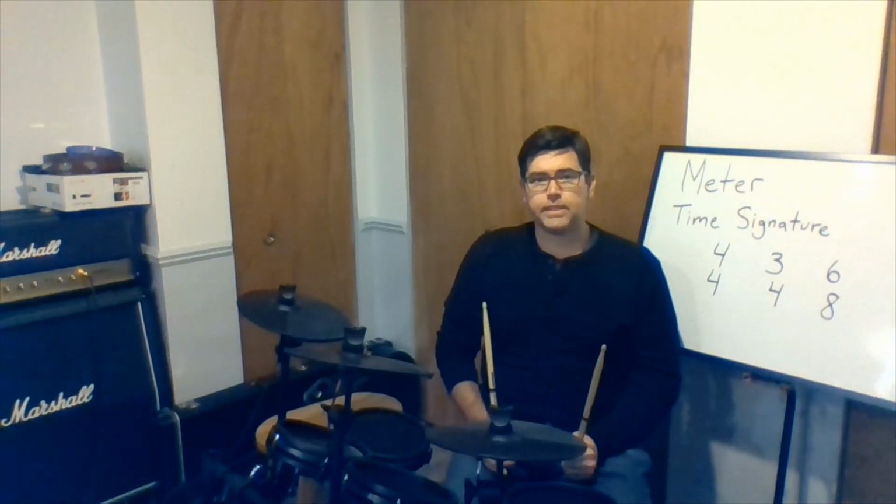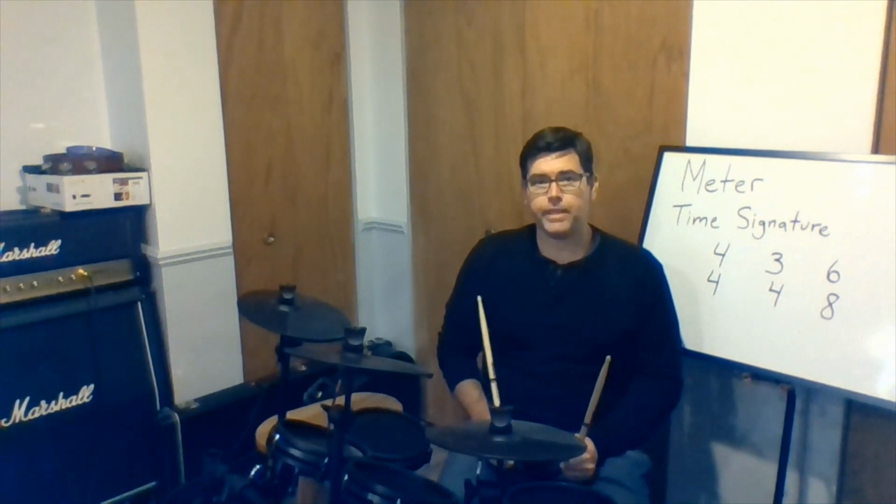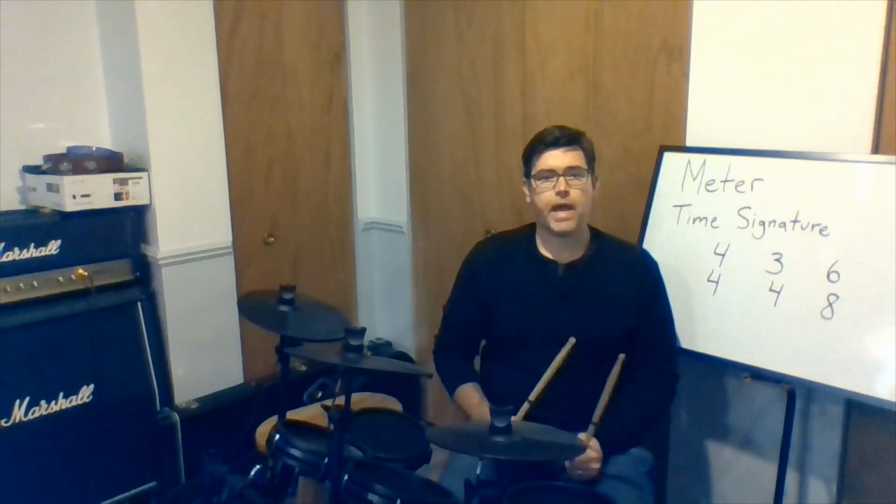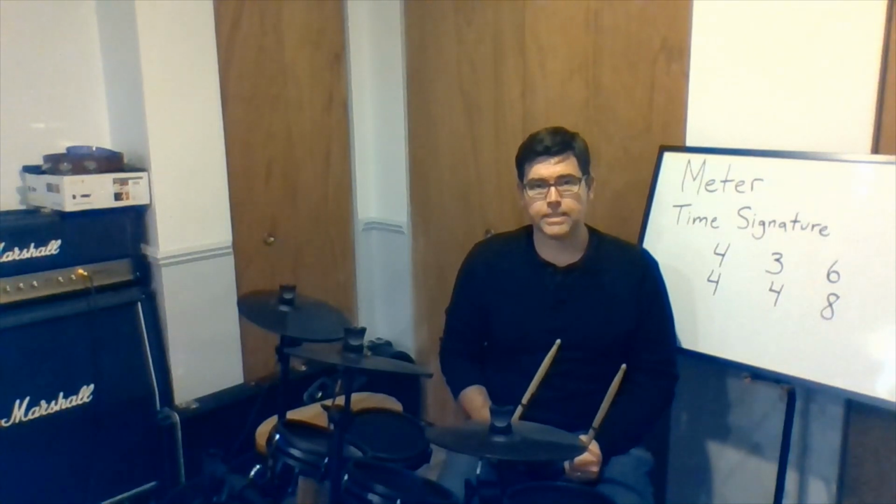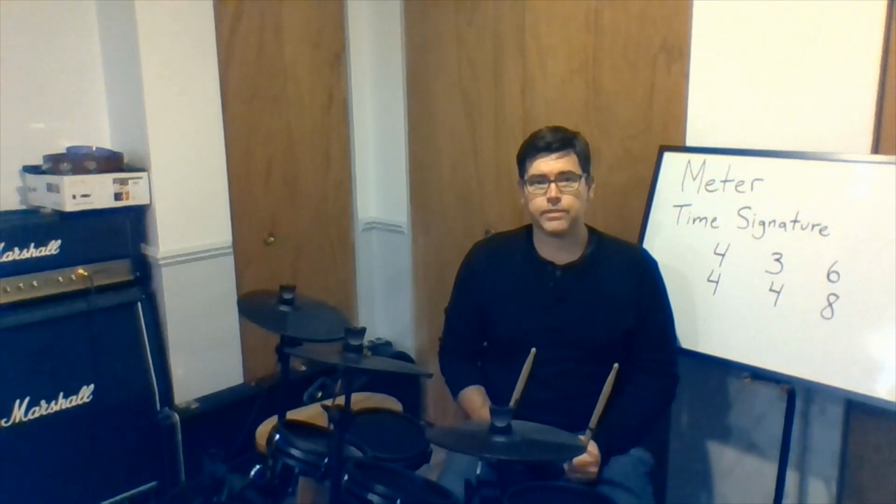Hi everybody, today we're going to talk about something called meter. Meter refers to how the beats of a song are organized into smaller groups. So, most of the songs that you listen to are in a meter of 4.